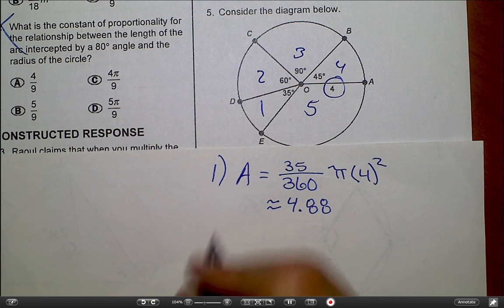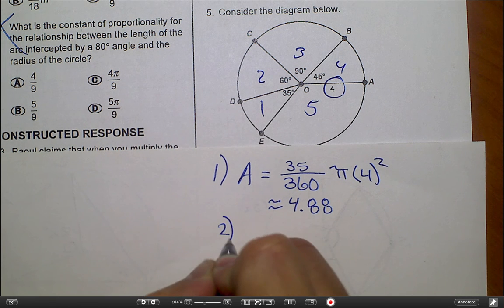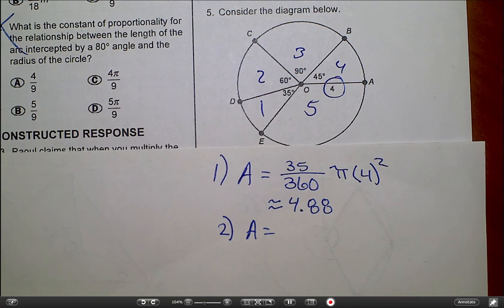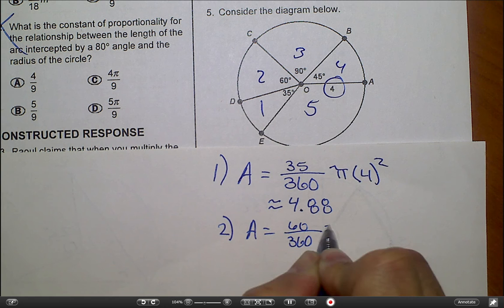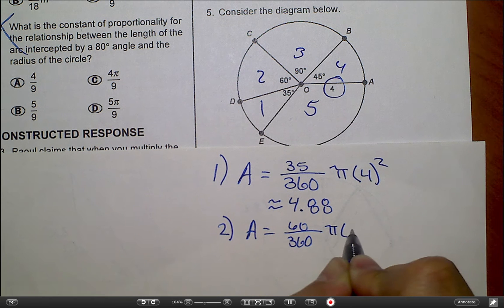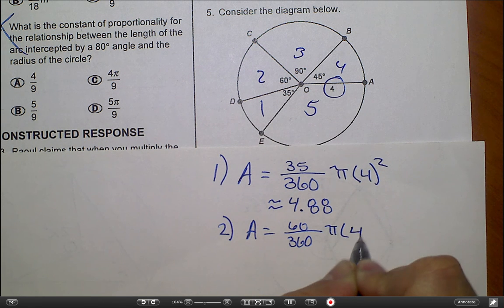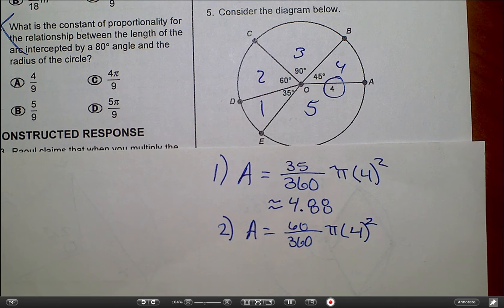Okay, so now let's do number 2. Area is equal to, what's the angle for that one? 60 over 360, times pi, times 4 squared, right? So it's going to be about 8 point what? 3.7? 3.7 or 3.8?